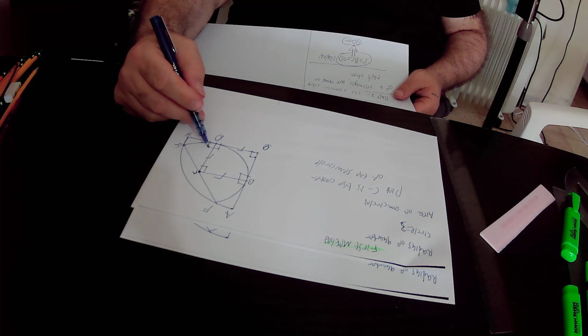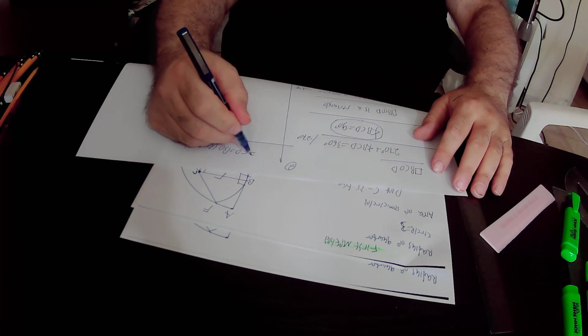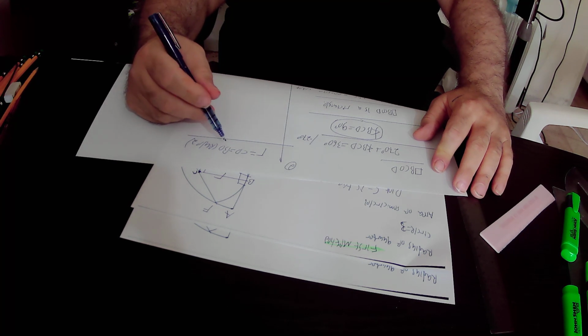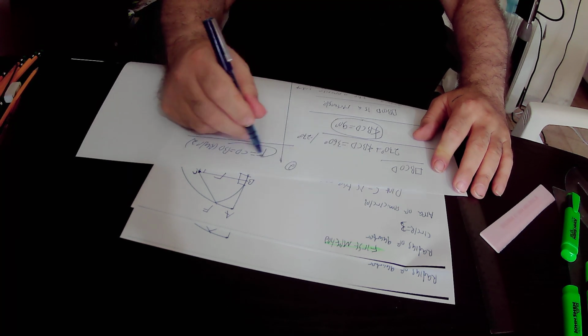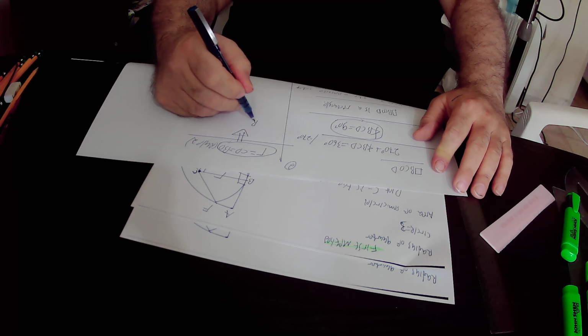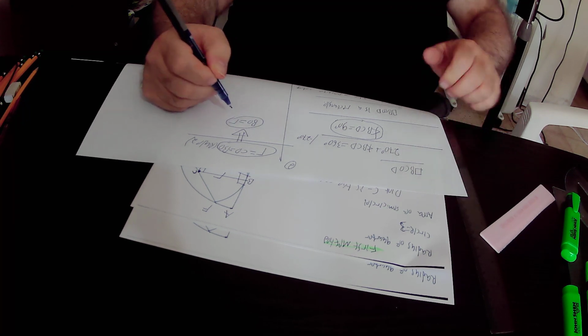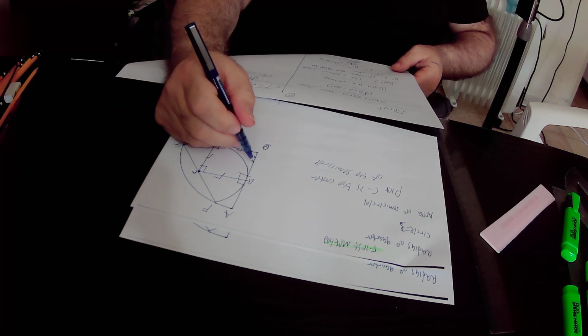But we know that CD equals R, it is the radius of the semicircle, and from this equation R equals CD equals BO, we will derive that BO is also equal to R. So we can write here that BO equals R.